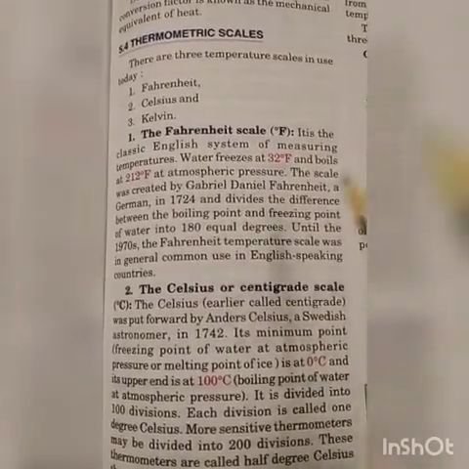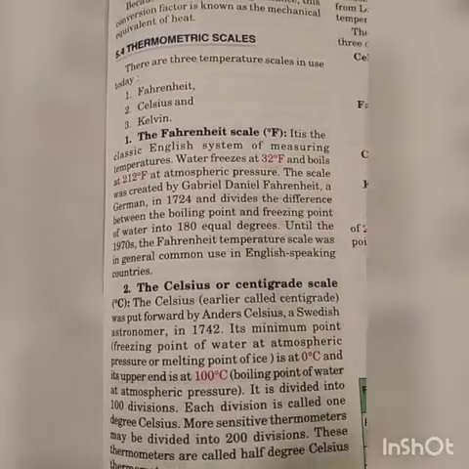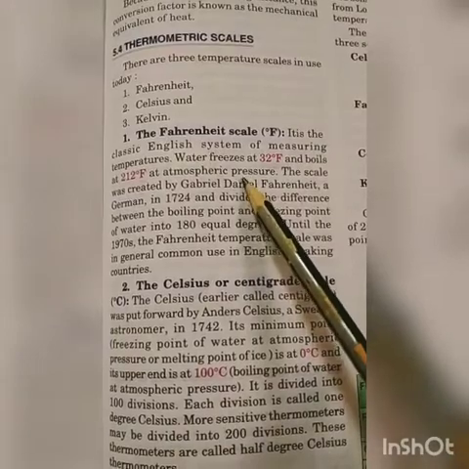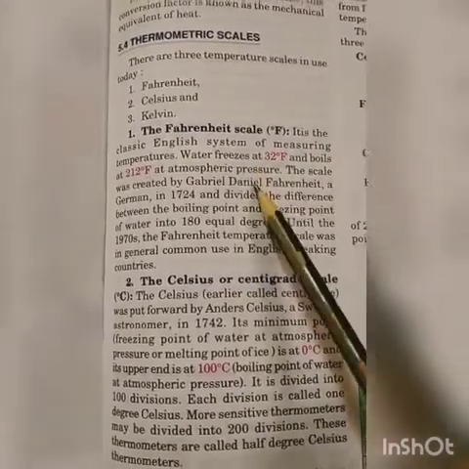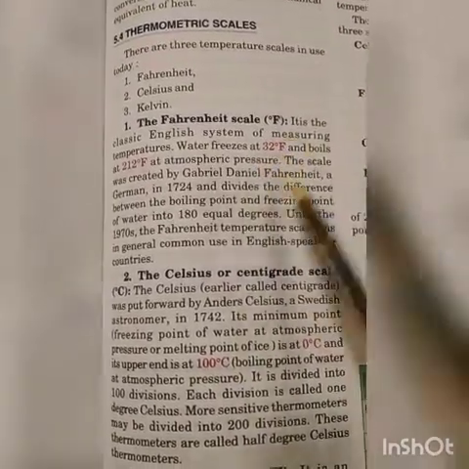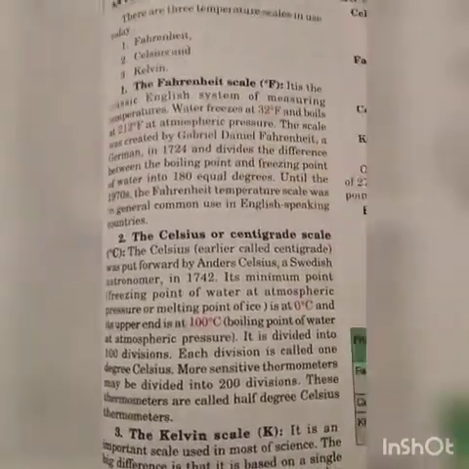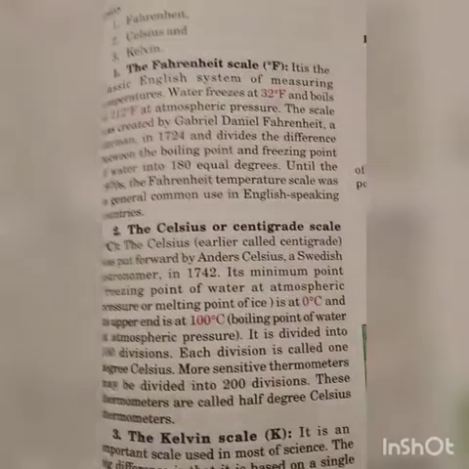Okay, so Fahrenheit is still used. In medical sciences also, in India also, we use this one more commonly than the Celsius scale.